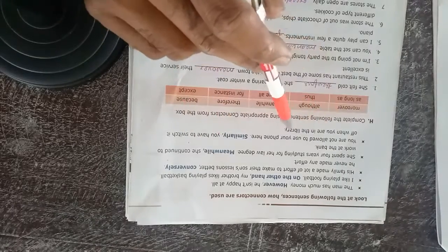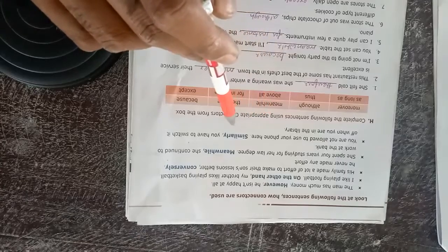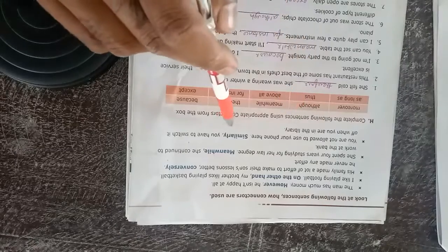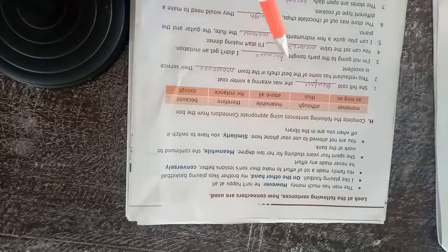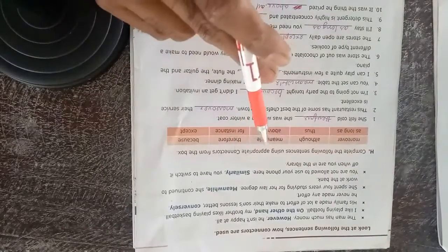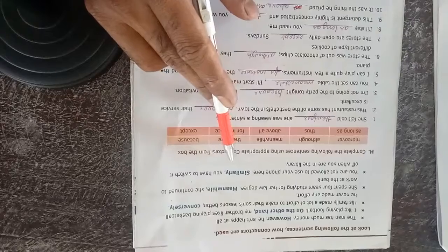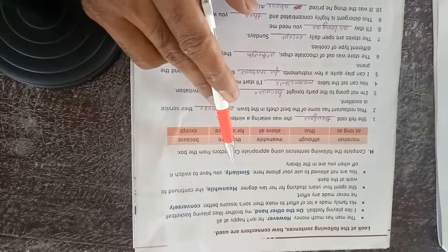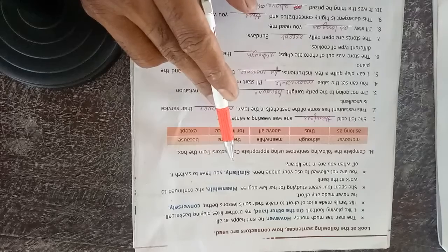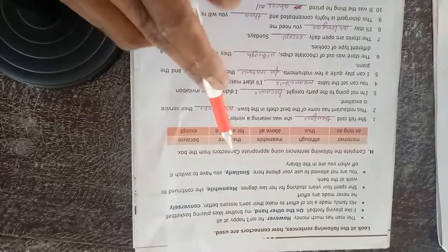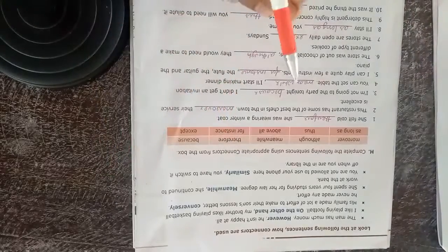Next one: We are not allowed to use your mobile phone here. Similarly, you have to switch it off when you are in the library. Here, similarly is a connector. These connectives can be called vocabulary or situational words, or they may be called starters also. For starting some sentence we use this type of connectors. For connecting sentences, and for linking some words or sentences also, we use these connectors.